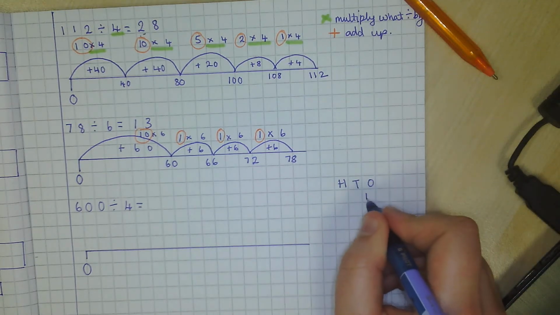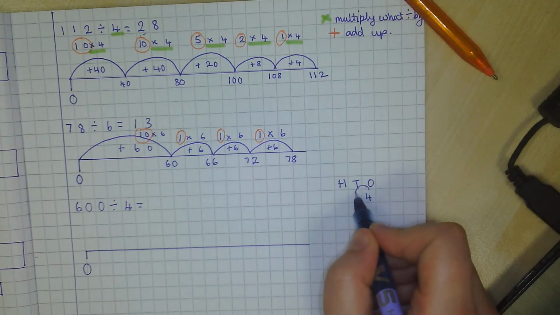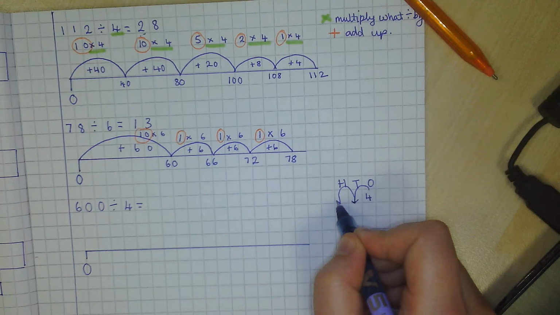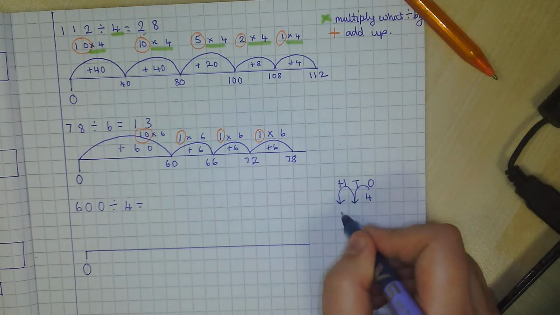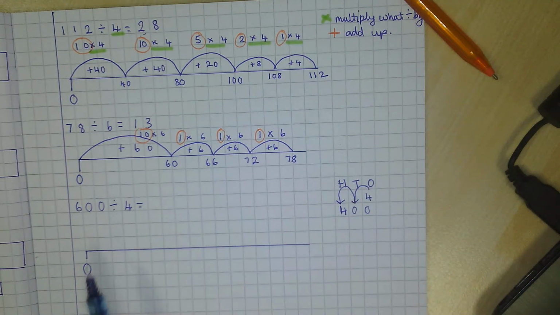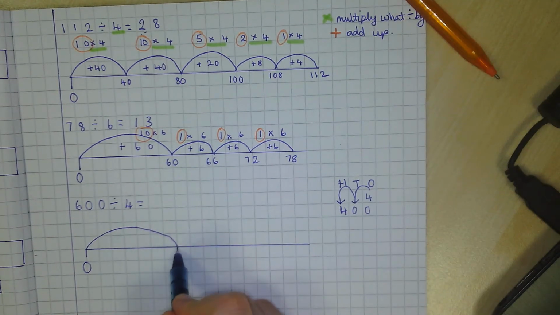If I'm doing 4 multiplied by 100, I'm going to move it up 1 place value, and then I'm going to move it up another place value because that's 2. So my 4 ones now becomes 4 hundreds. Okay, so I can take a big old chunk from that if I multiply by 100.